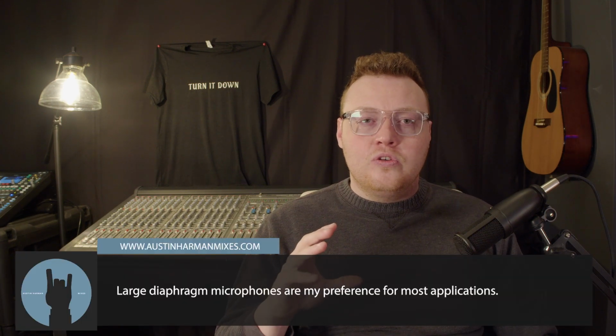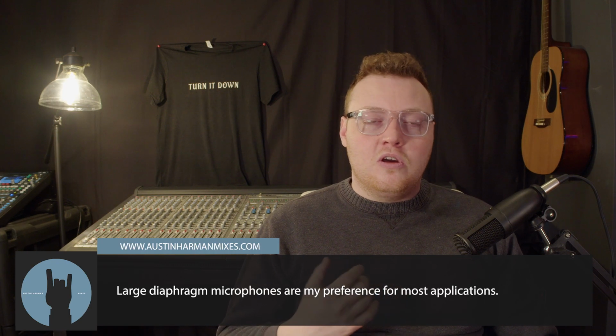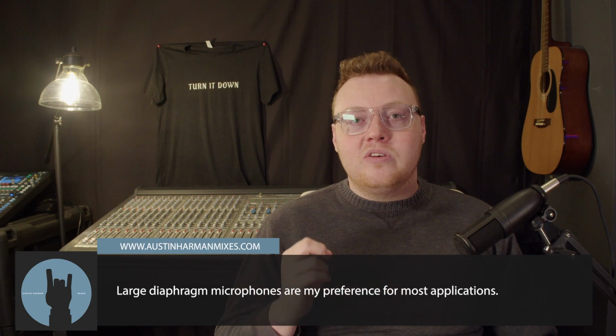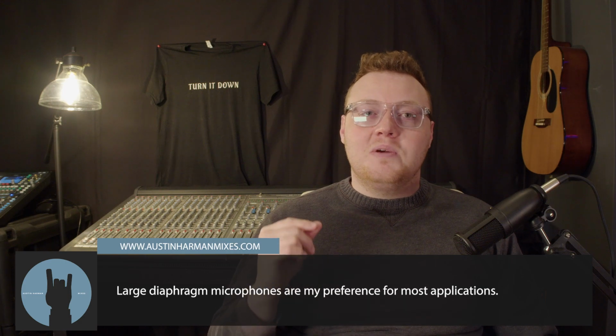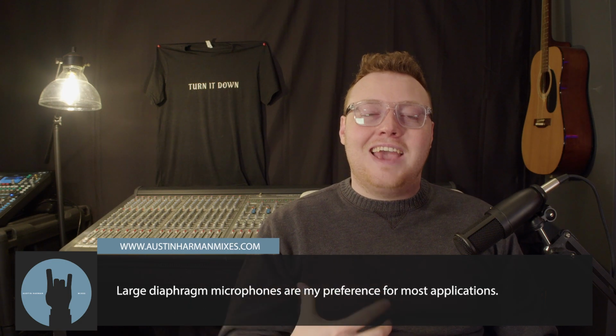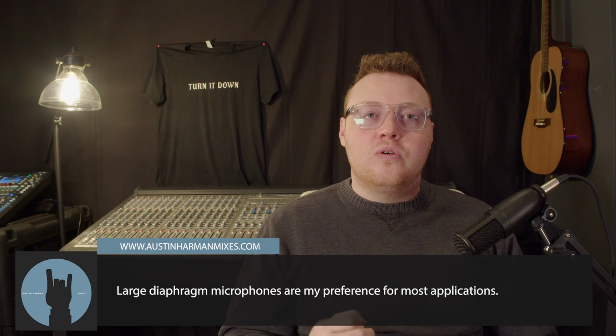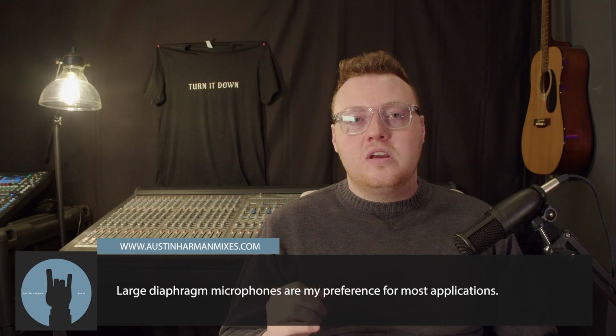A large diaphragm microphone has a much bigger pickup radius, and therefore it is exceptionally gifted at picking up low frequencies, at the cost of being ultra sensitive in the high-end frequencies. You'll find that most vocals for studio records are recorded on a large diaphragm condenser microphone because those microphones are capable of capturing the richness of a vocal and all of its nuances.